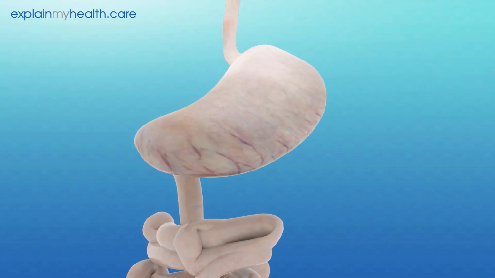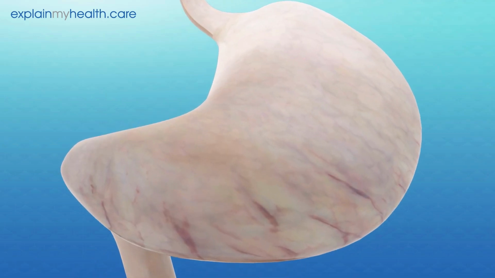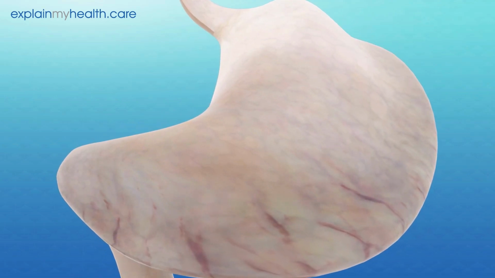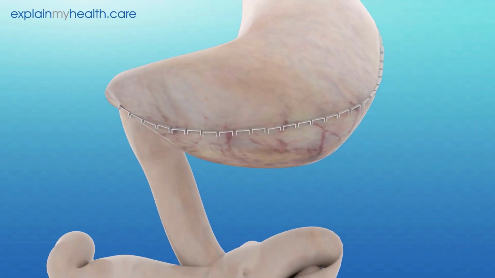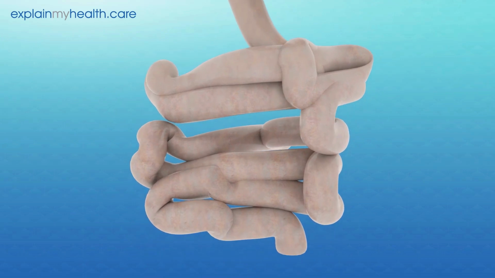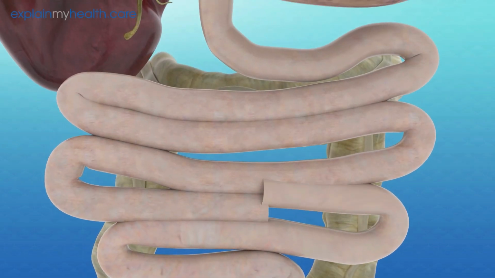During the first part of the procedure, the size of the stomach is reduced by stapling it. The staples can be placed in a variety of locations to achieve this, depending on your requirements. The second part can vary again, depending on your requirements, but usually involves the division of the small intestine.